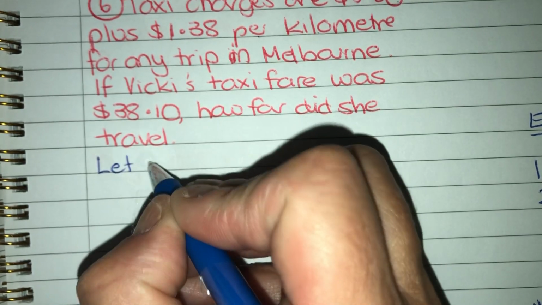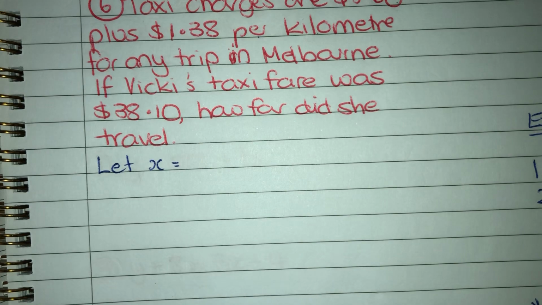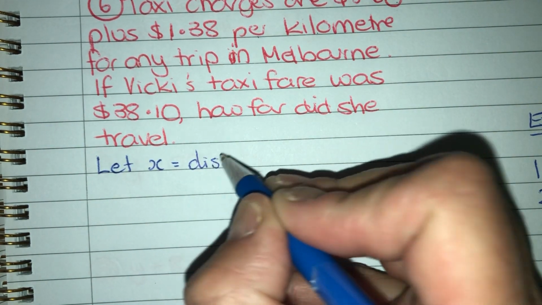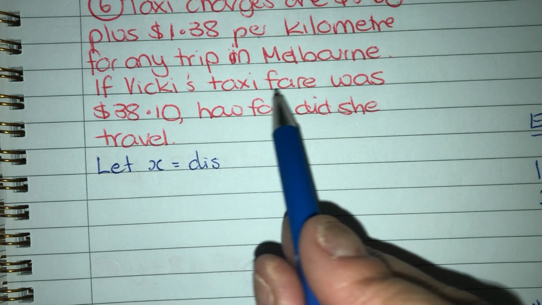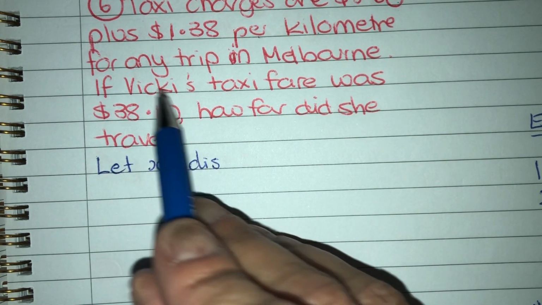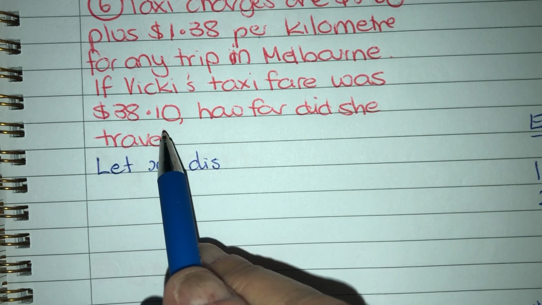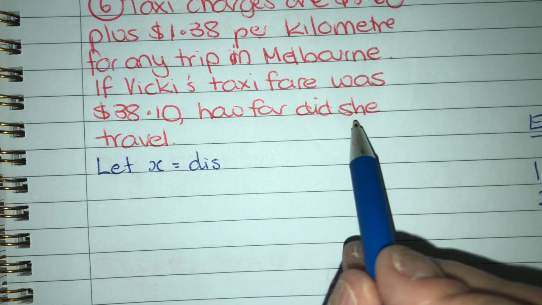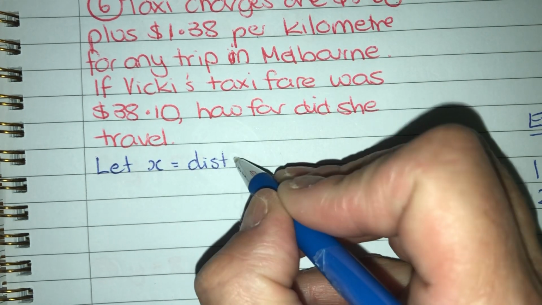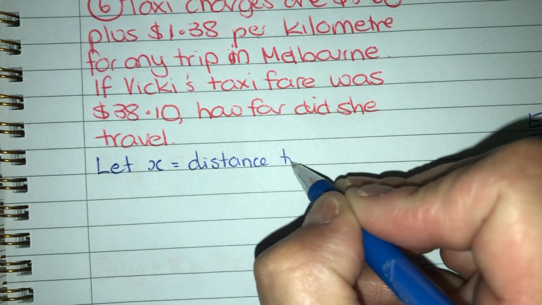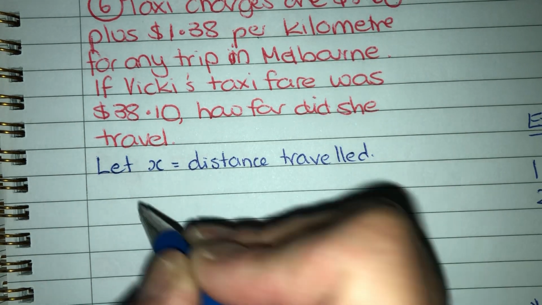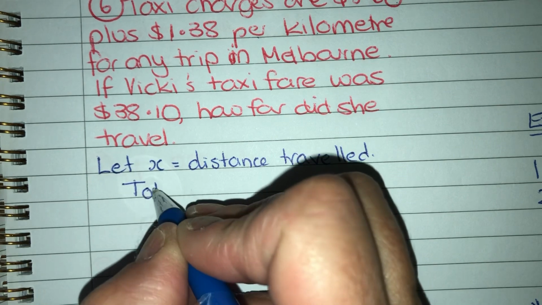The first thing we have to work out is what our pronumeral is going to be. So X is going to be how far you travelled, because it says if Vicky's taxi fare was $38.10, so you know what it cost me to get into a taxi, but you don't know at this stage how far I went. So we're going to say let x be the distance travelled, because that is what we want to find out. Now, how much does everything cost?